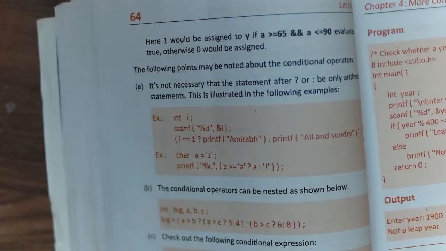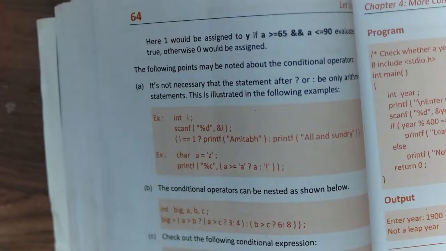Okay, so here we have completed chapter 4. Now we need to do the exercise over it. A year is entered through the keyboard. Write a program to determine whether the year is a leap year or not, using the conditional operators. Okay, printf enter year.